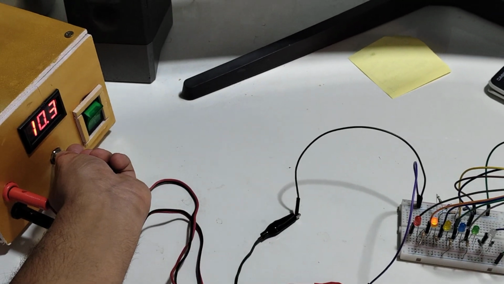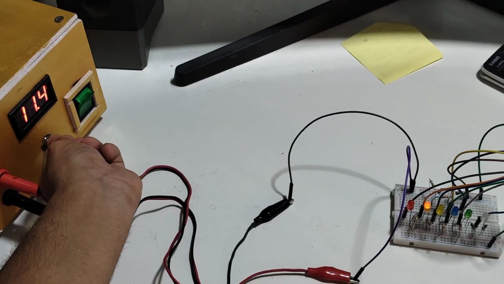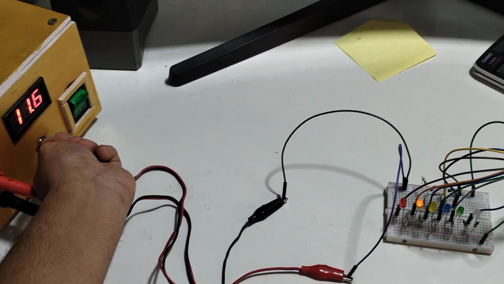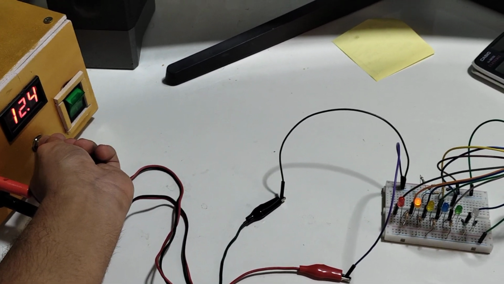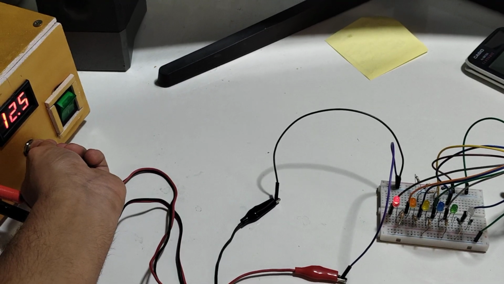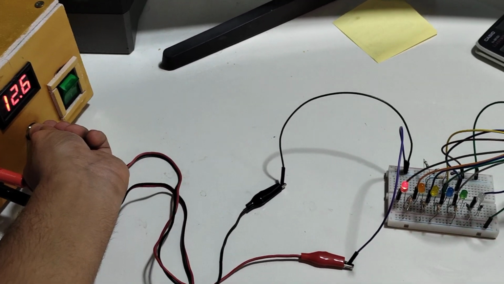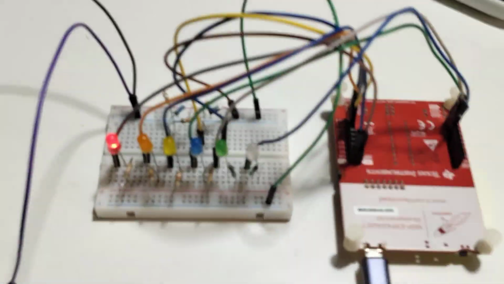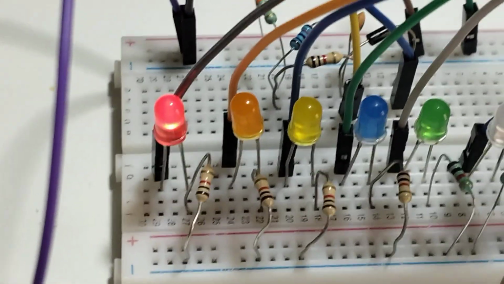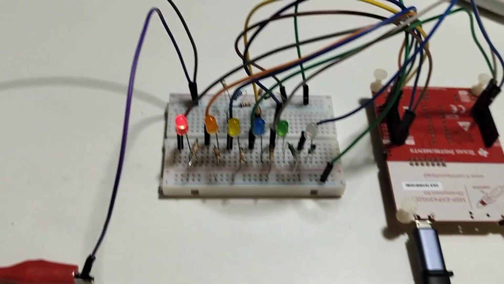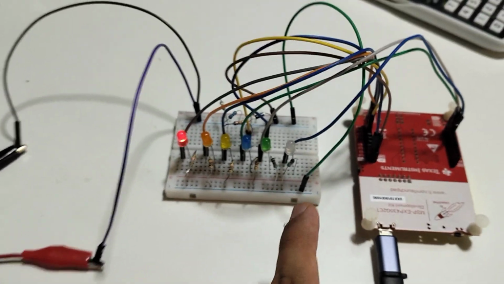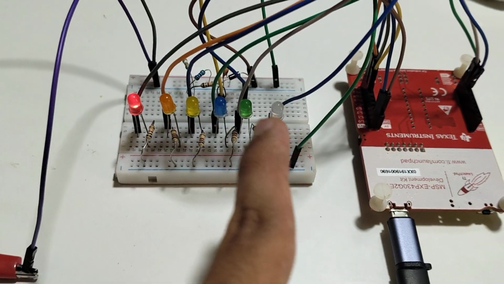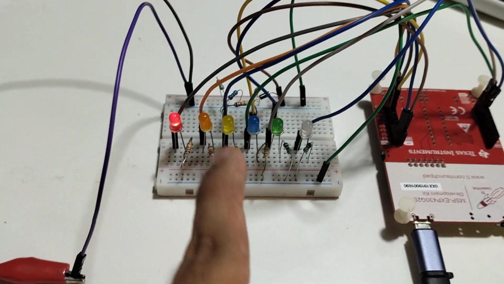So let's go to about 12, and orange is still on. Now we're at 12.4 and 12.6, and now we're at 12.8. As I said, close to 13 is what I designed it for. So you can see here now the red one is lighting, and you basically saw how one after the other it turned on. So yeah, white, then green, blue, yellow, orange, and red, and that's exactly what we wanted.